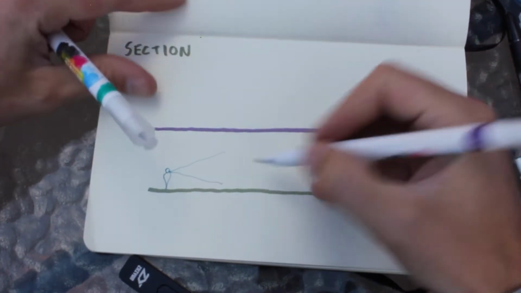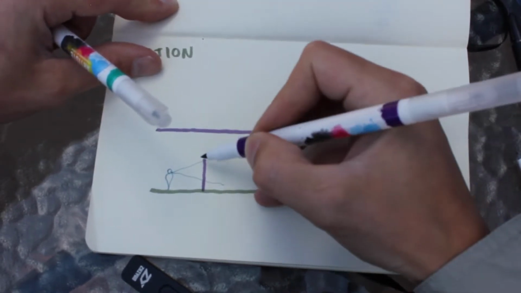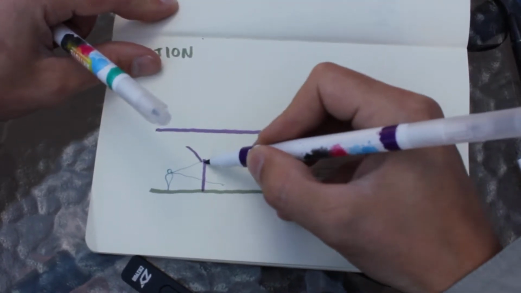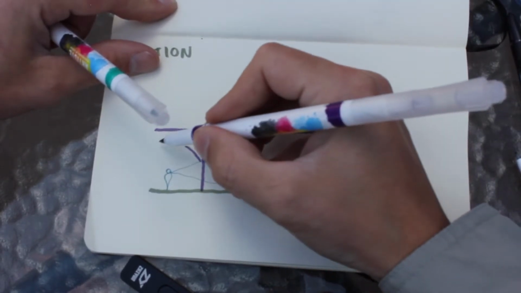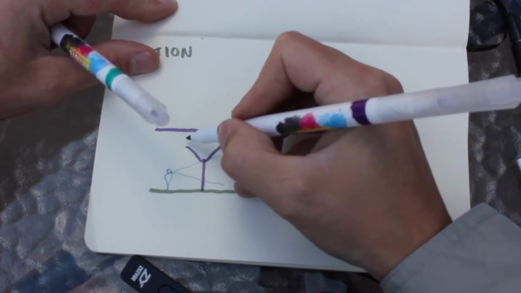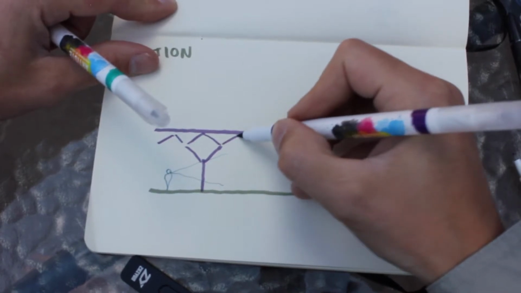So this roof is simply elevated and supported by some metal structures that did this, and some B structures that sat like this.